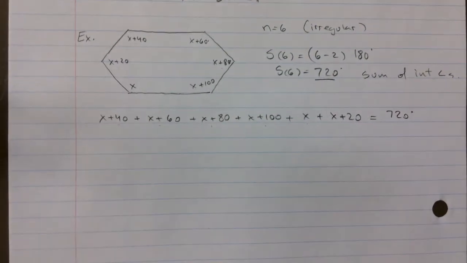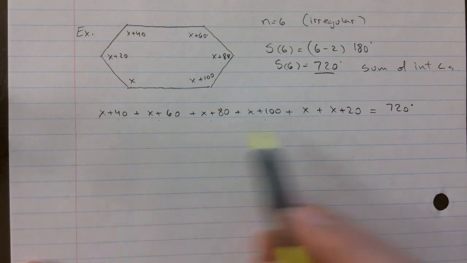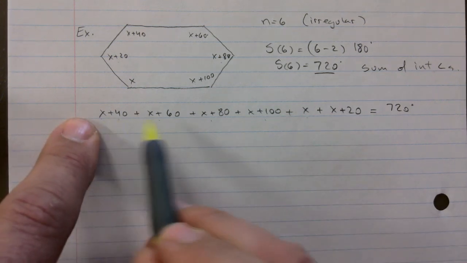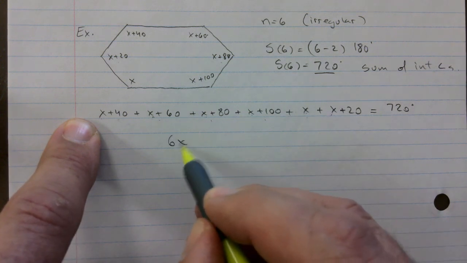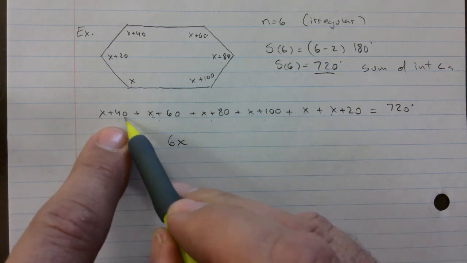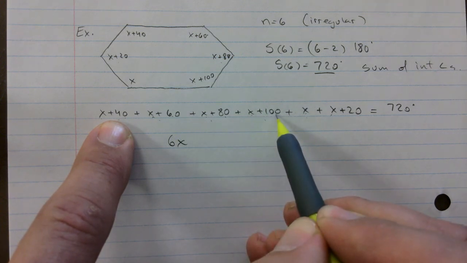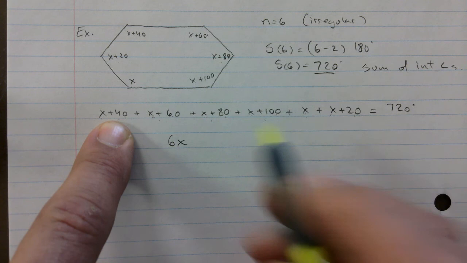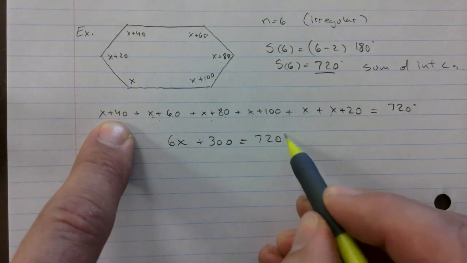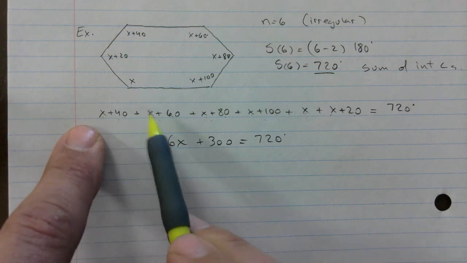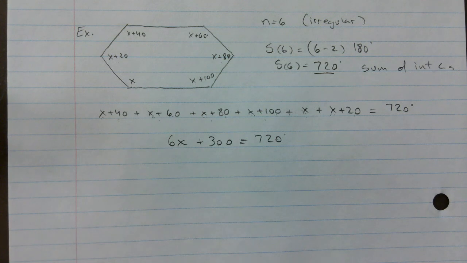It works the same with a triangle, with a quadrilateral, doesn't matter, right? Same step. So I'm going to just 1, 2, 3, 4, 5, 6 x's. And then I add up 40 and 60 is 100, 180, 280, 300 is equal to 720. I'm just going to double check here. 1, 2, 3, 4, 5, 6 x's, yeah.